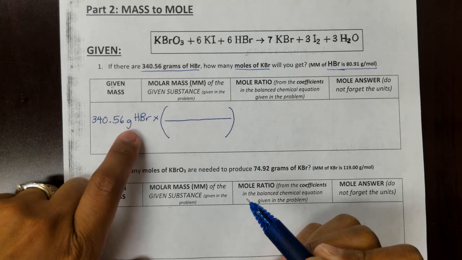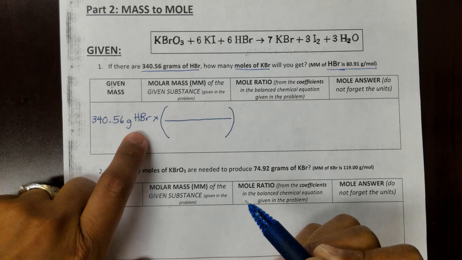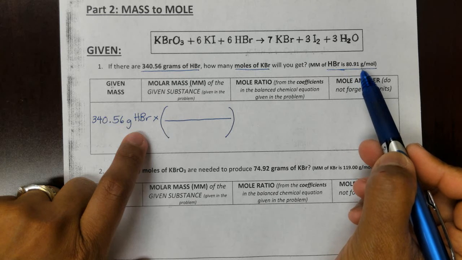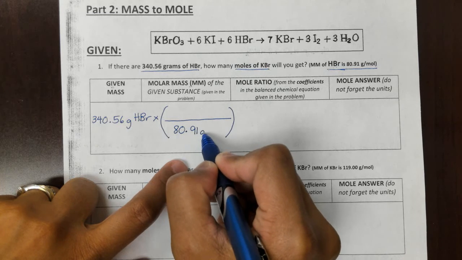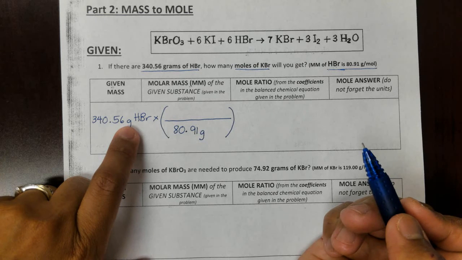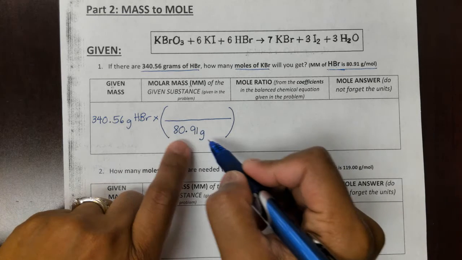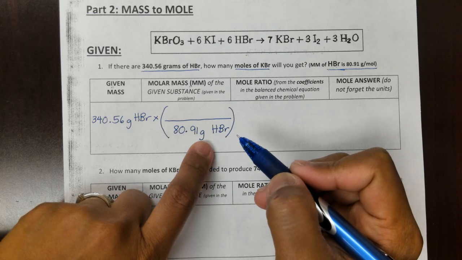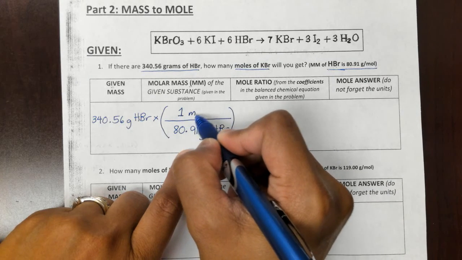Now, remember that our given is in grams HBr, and we need to cancel the grams HBr in the given. So therefore, the 80.91 grams in the molar mass should be placed at the bottom. Again, the reason for that is we need to cancel the gram HBr in the given. So to be able to cancel that, we need to have another gram at the bottom. So this is our 80.91 grams HBr. And we know that the partner of grams HBr in a molar mass is always your 1 mole HBr.